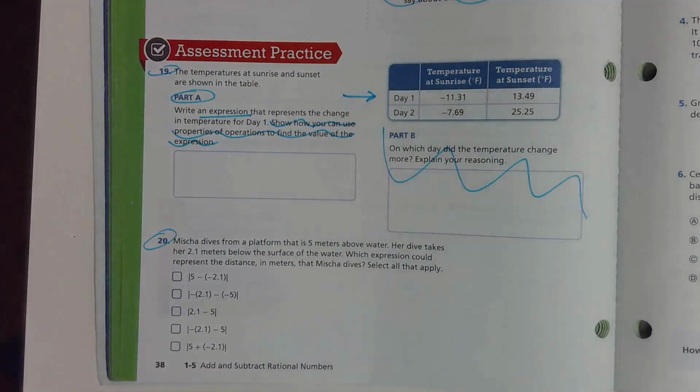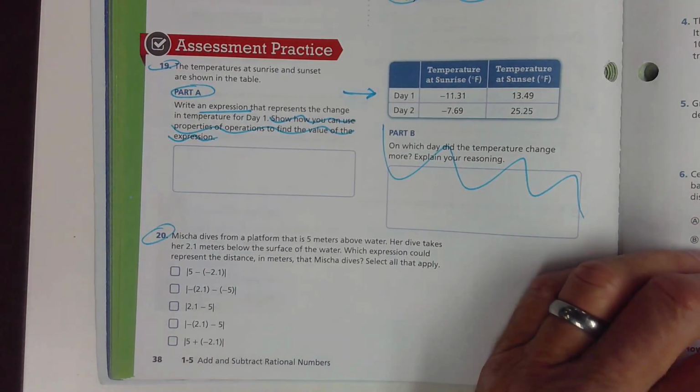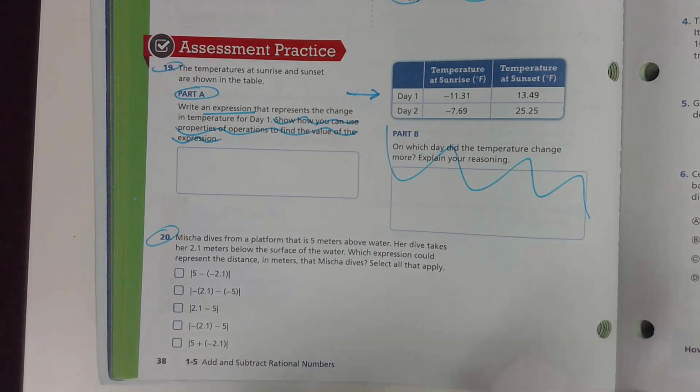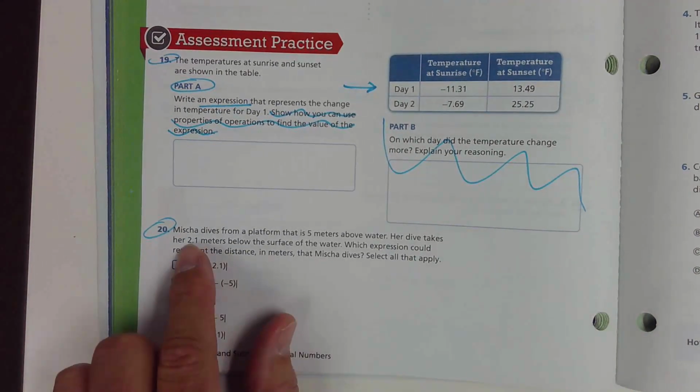Anyways, when we're talking about an expression, what is it that I shouldn't see in what you write? Do you remember? The answer. Right, but more specifically, an equal sign. When we're talking about an expression, we're just talking about 3 plus a negative 2. You don't put an equal sign. All right? And then 20, circle that. I want you to do it.